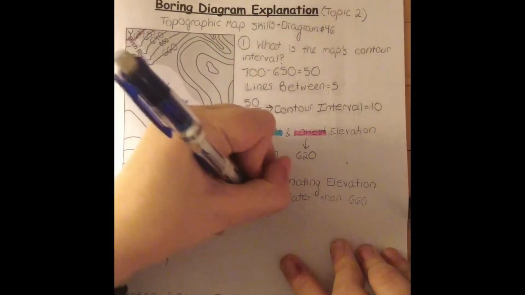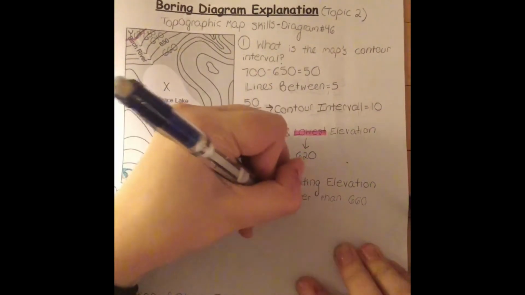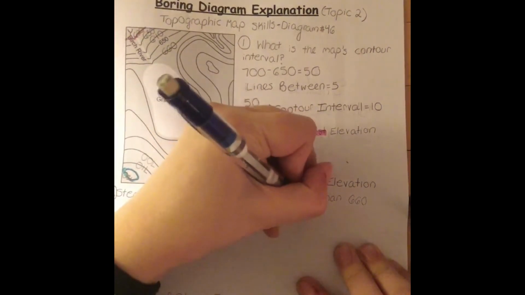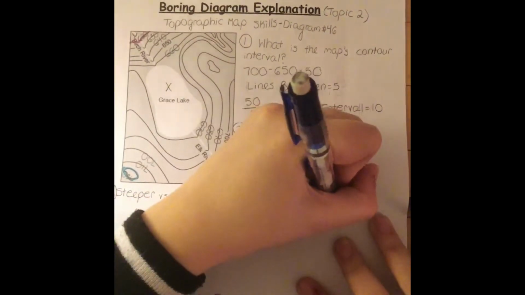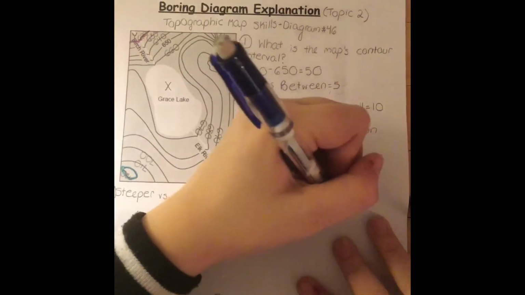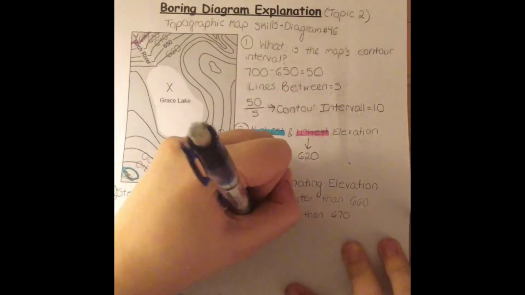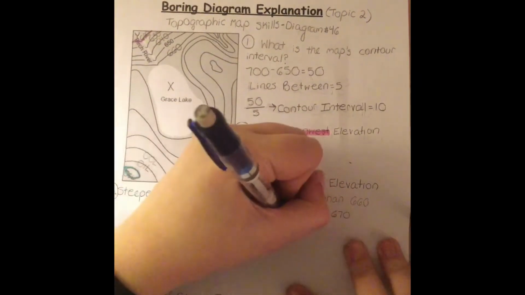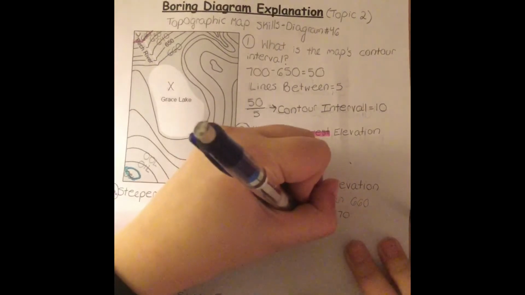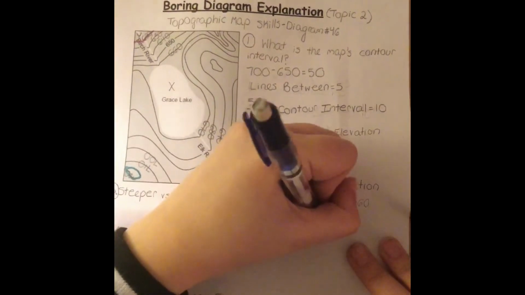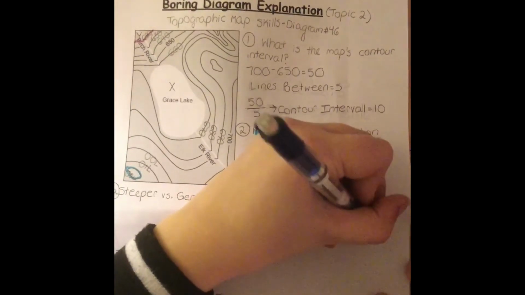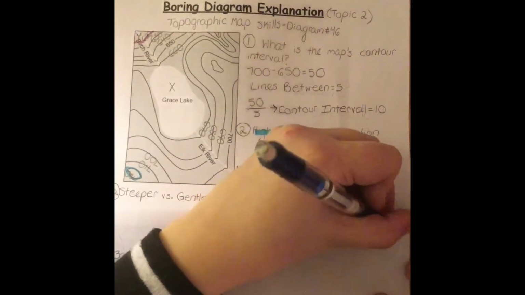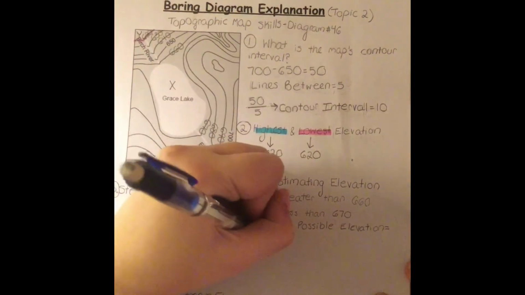660, but less than 670. The highest possible elevation is going to be 669.